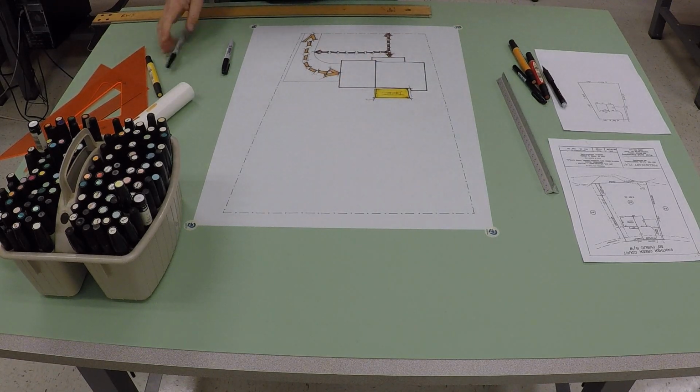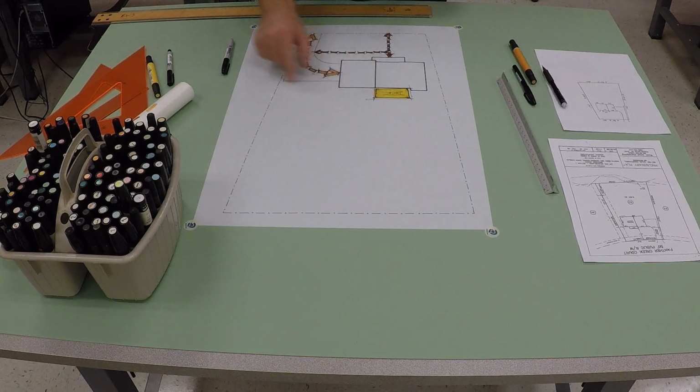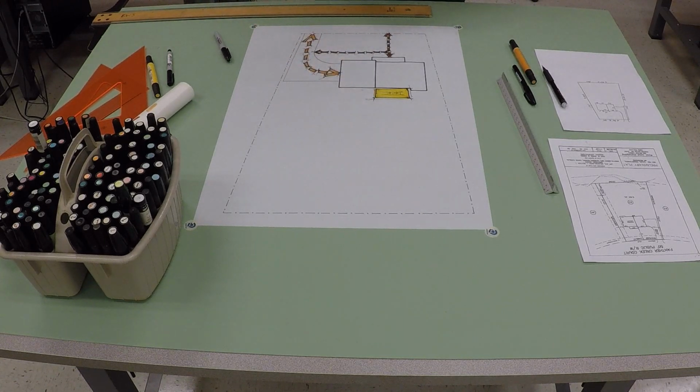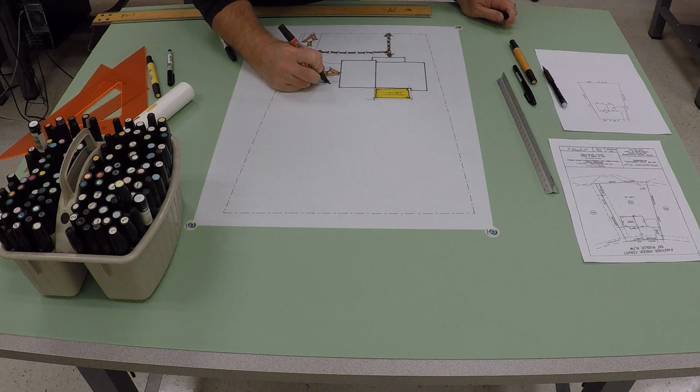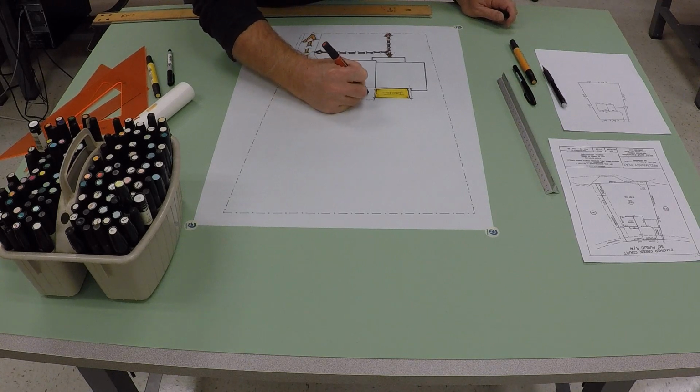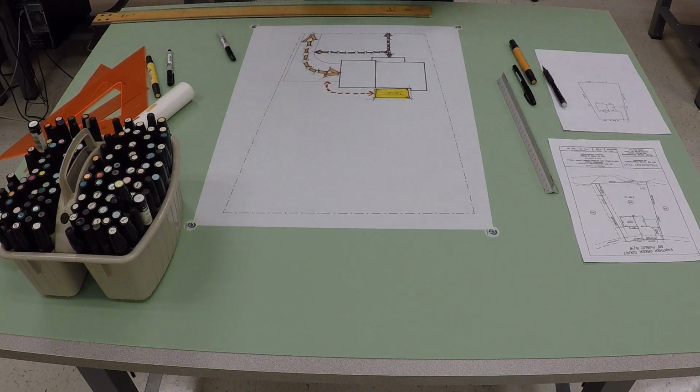So, one thing that I noticed in the pictures, that there was no secondary circulation to get back there. So where do you think would be a good place to get around to that? Well, we know that the steps come off on this side, so let's have some steps that go to the deck from the driveway.